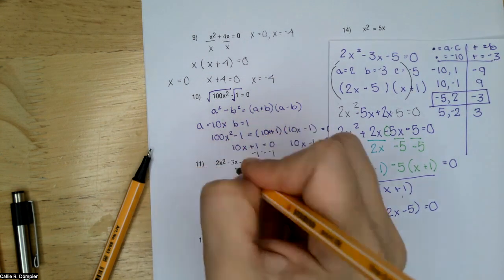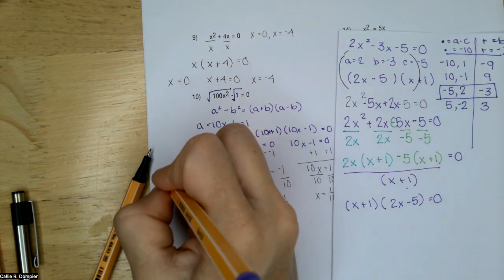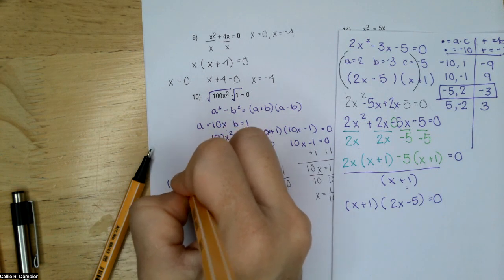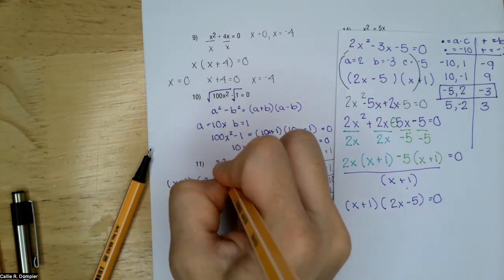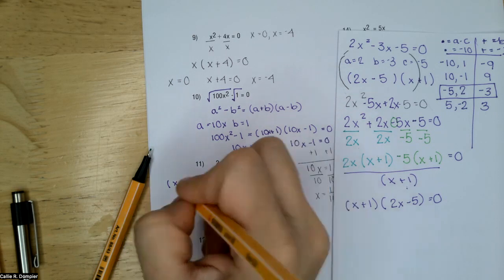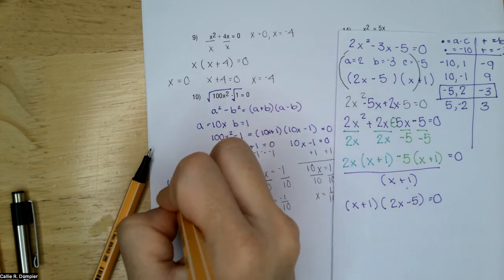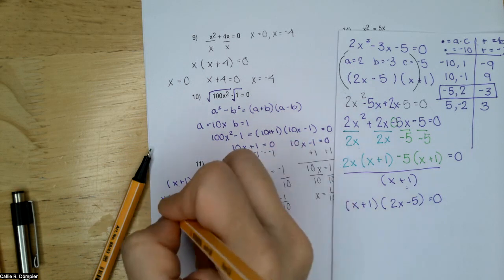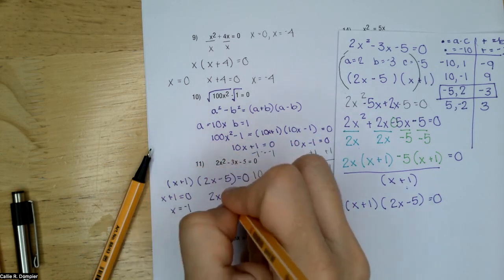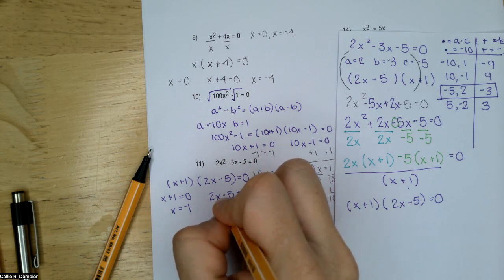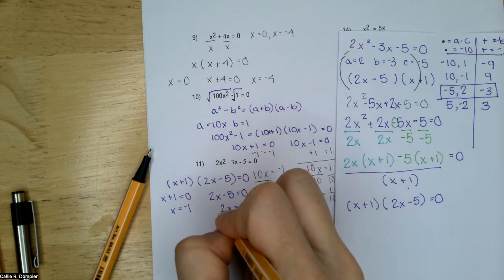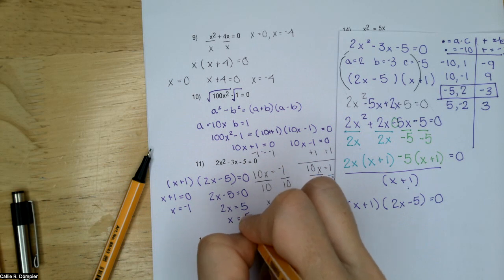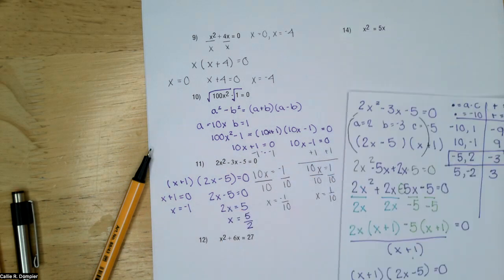So we have 2x squared minus 3x minus 5 becomes x plus 1 times 2x minus 5. x plus 1 is 0. 2x minus 5 is 0. x is negative 1. 2x is 5, so x is 5 halves. Our two answers are x is negative 1 and x is 5 halves.